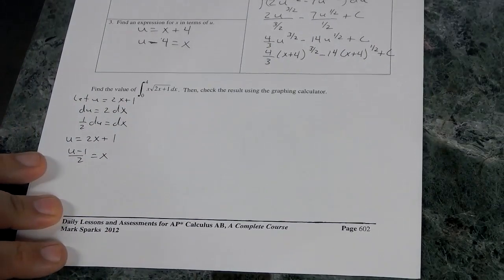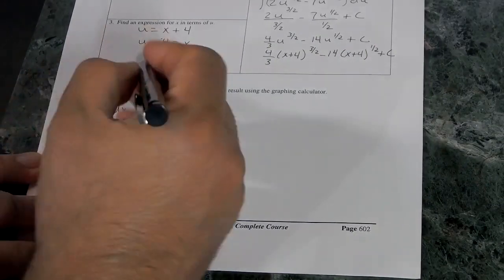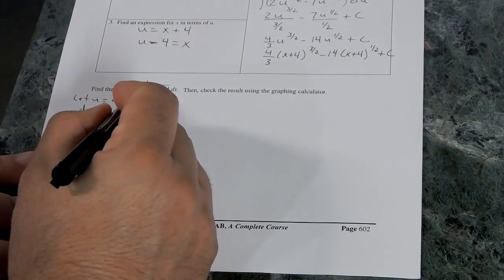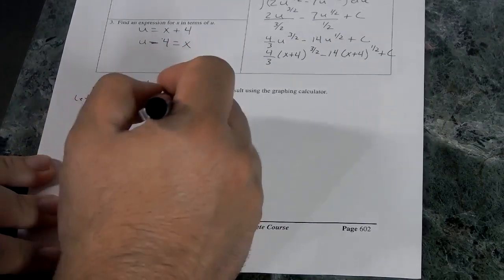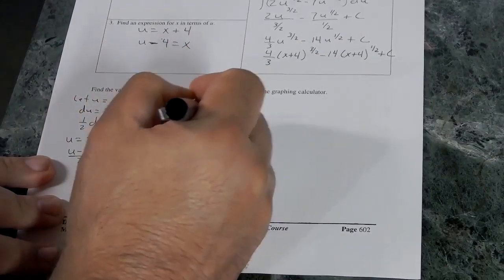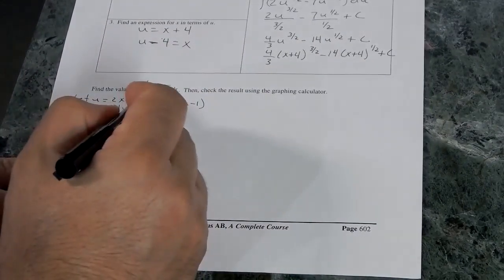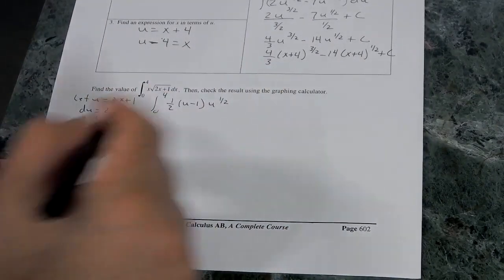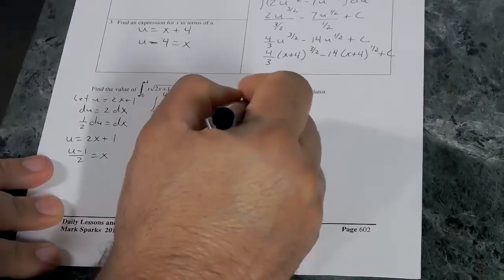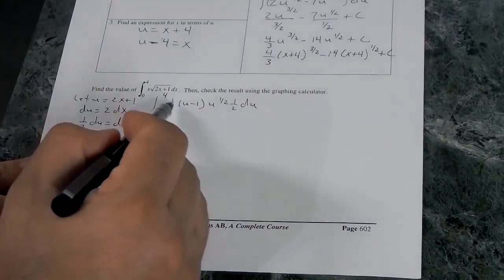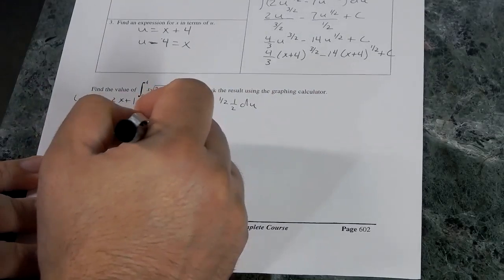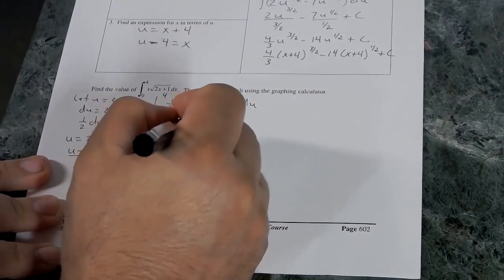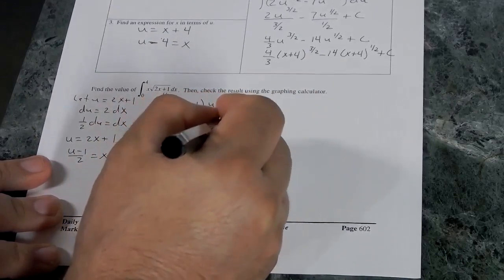Okay, so here we end up with from 0 to 4. I'm rewriting. What is x? X is 1/2 u minus 1. This is u to the 1/2, and dx is 1/2 du. So I end up with this 1/4 right here, u to the 1/2, u minus 1 du.